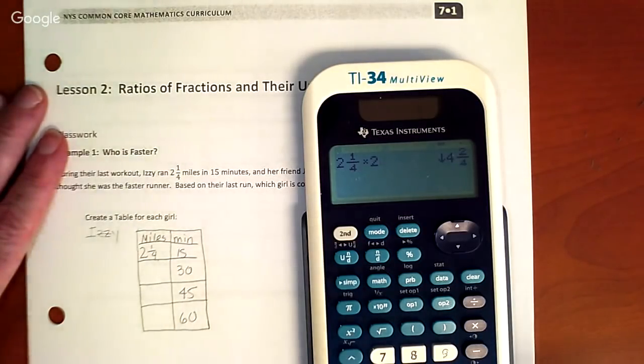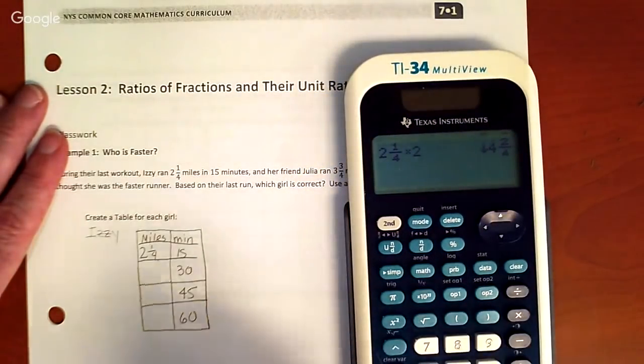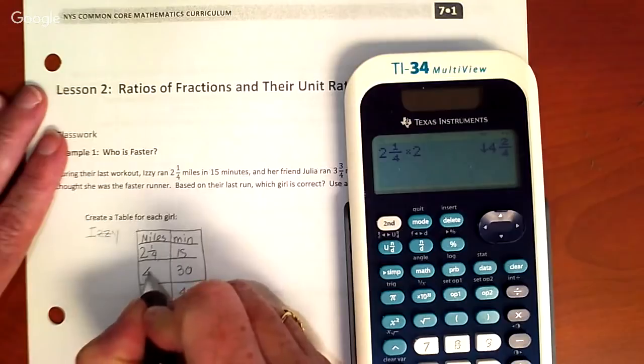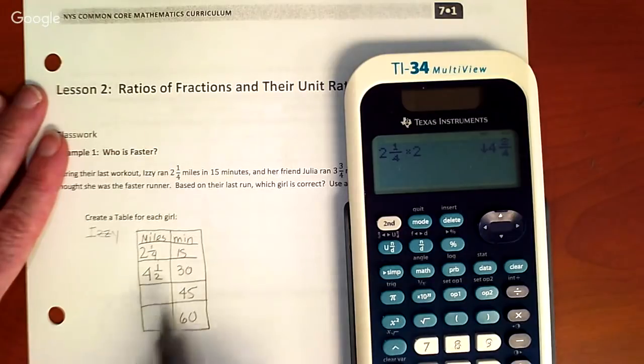And that gives us 4 2/4, which is 4 1/2. And then we're going to add 2 1/4 to that. We don't want to multiply it by 2 because that would not make sense. So we actually want to add another 2 1/4 to that.